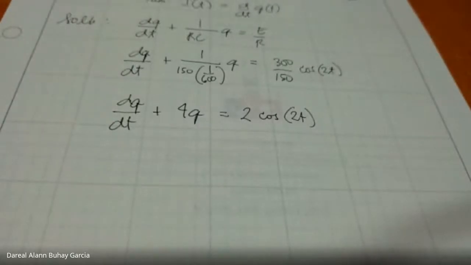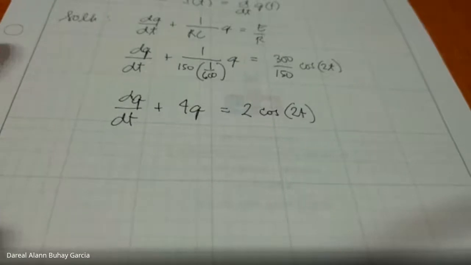Alright. We have a linear first order non-homogeneous differential equation, so here is our integrating factor. The integrating factor is e to the integral of h of x, and h of x is only 4 dt, so e to the power of 4t.